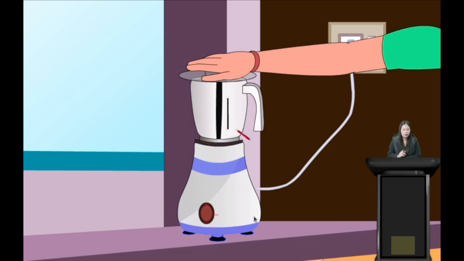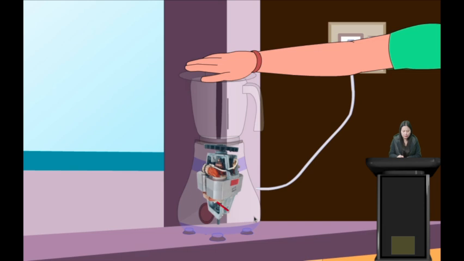If you have seen this, the grinder rotates and breaks the food substance into small pieces. So what is present inside this grinder and how does it work? There is a device called an electric motor present inside this grinder.